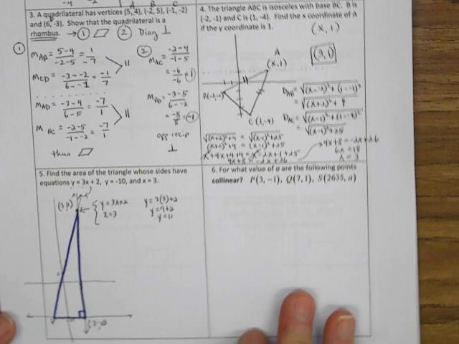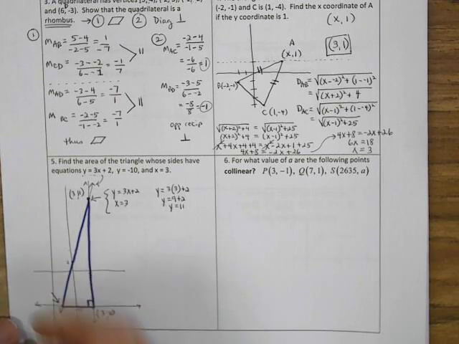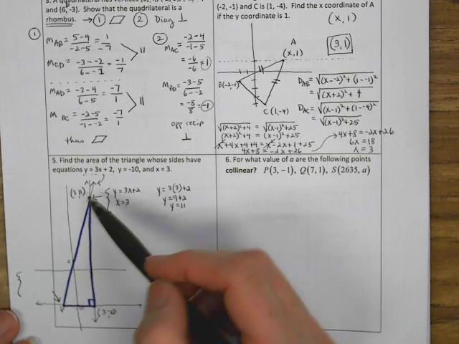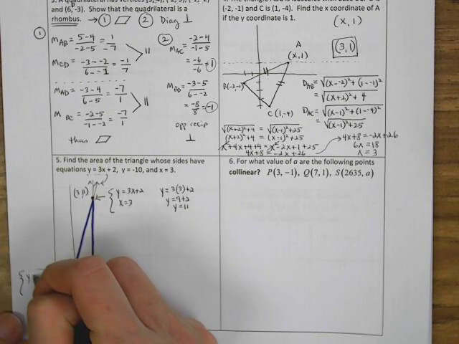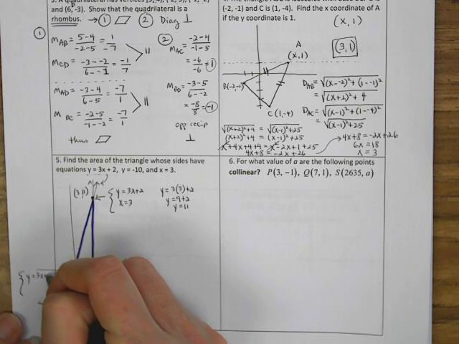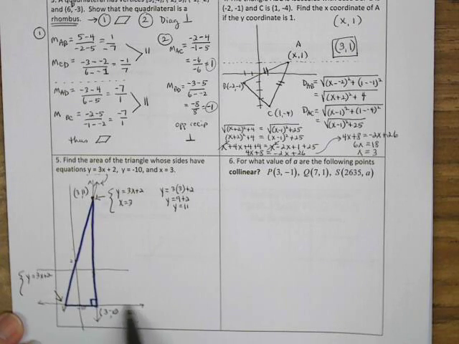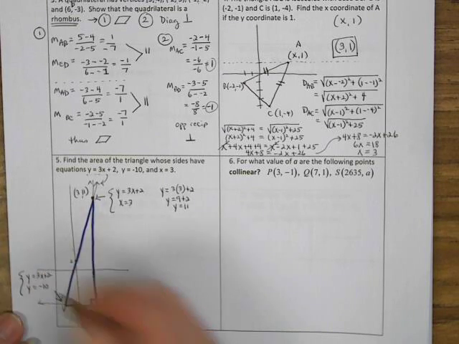Now I also need to come up with the coordinates for this point right here. Similarly, I can see that point is the solution to the system. Well, it still has this diagonal line, so we're still using y equals 3x plus 2, but it's where that line intersects the horizontal line. The y equals negative 10 was the horizontal line.